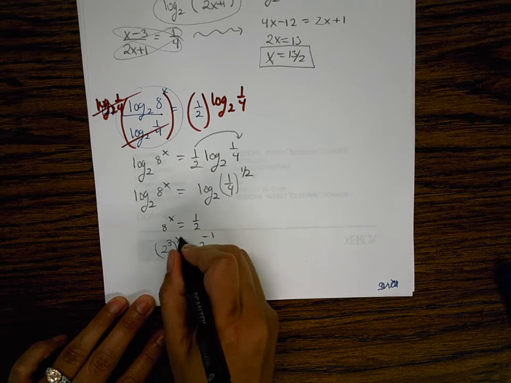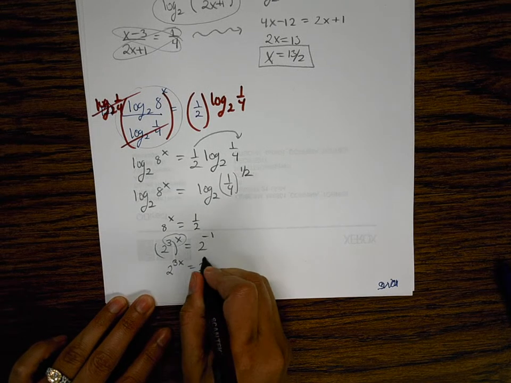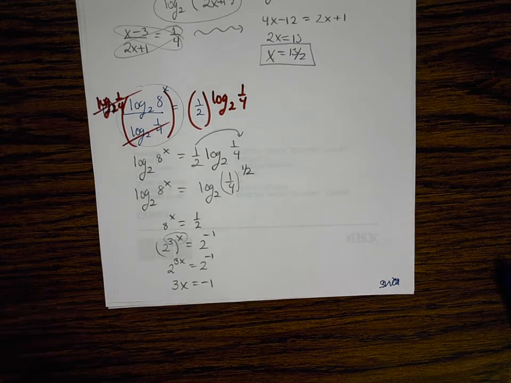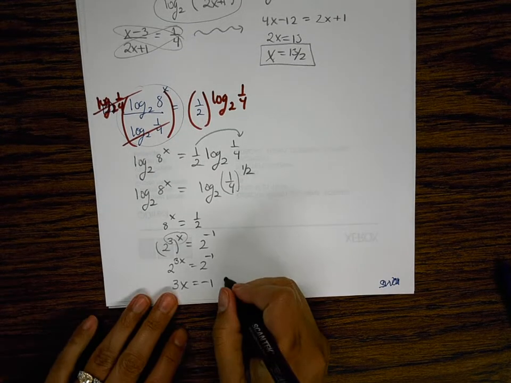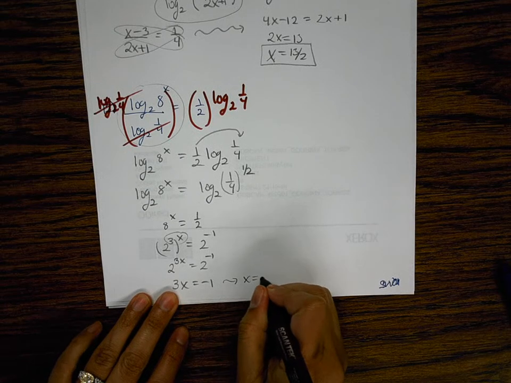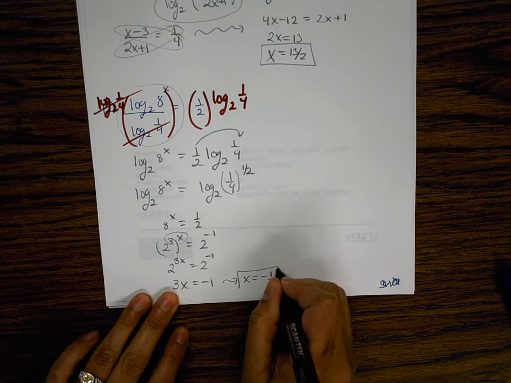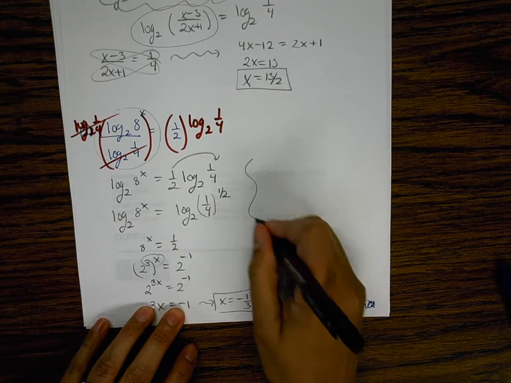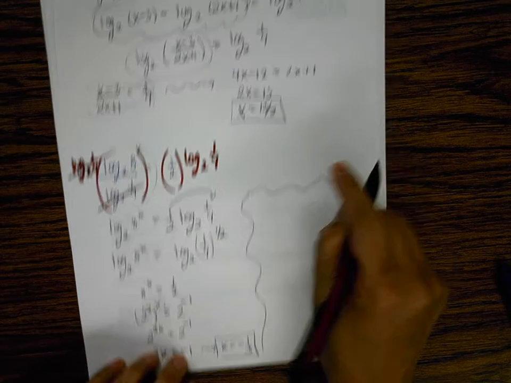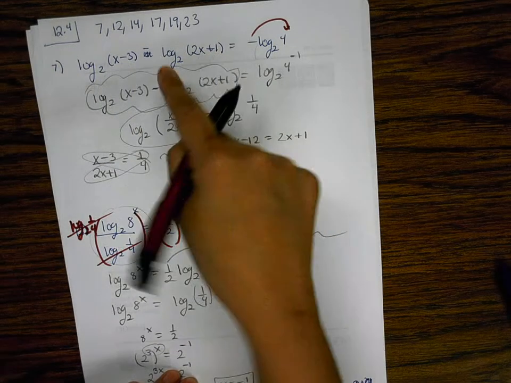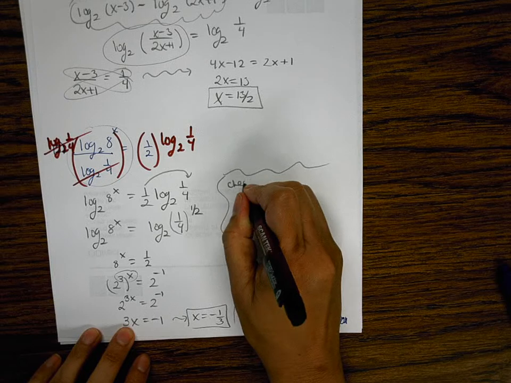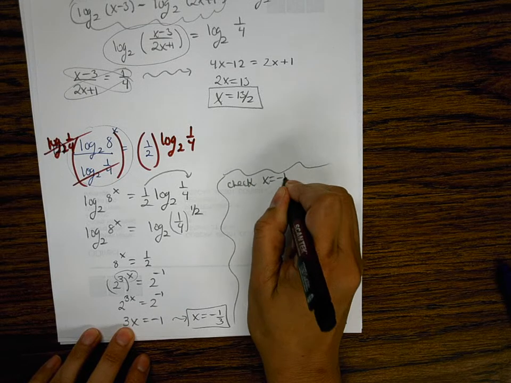2 to the 3x because I multiply exponents. 3x equals negative 1. I dropped the base because they're exactly the same and there's exactly 1 on each side. X equals negative 1/3. Okay, so remember what I said earlier about checking. Some are easy to check, like you can just check it in your head and you know it works or doesn't work. Some are a little bit harder. So I'm going to check that x equals negative 1/3.